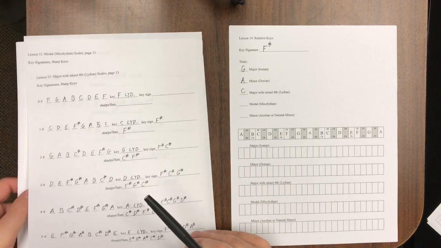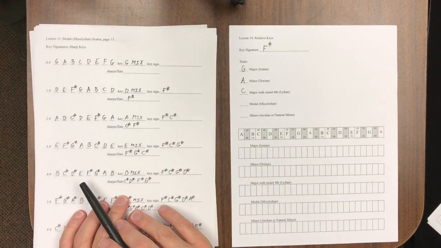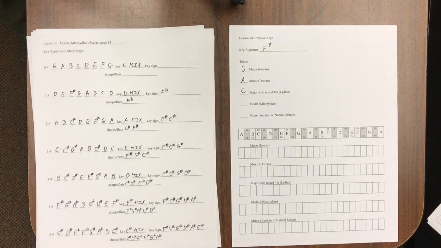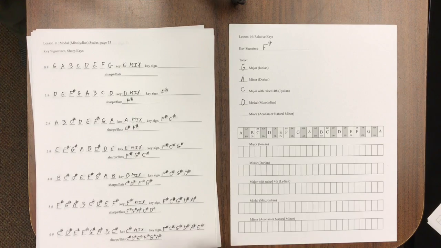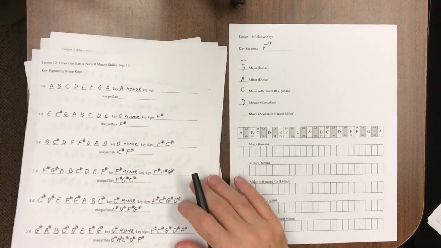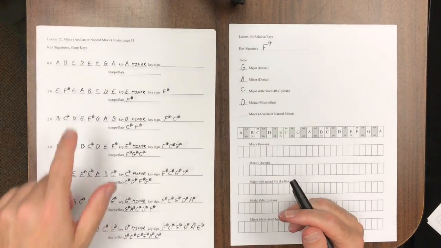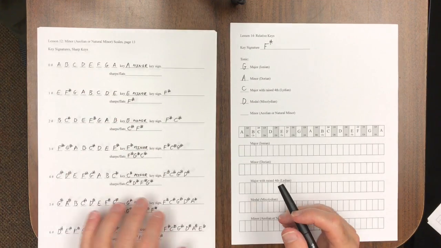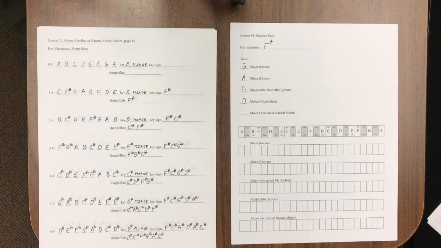And then the modal key, or Mixolydian key, with an F sharp in the key signature, is D modal, or D Mixolydian. So the tonic, of course, is D. And then the minor Aeolian, with one sharp, with the F sharp in the key signature, is E minor.